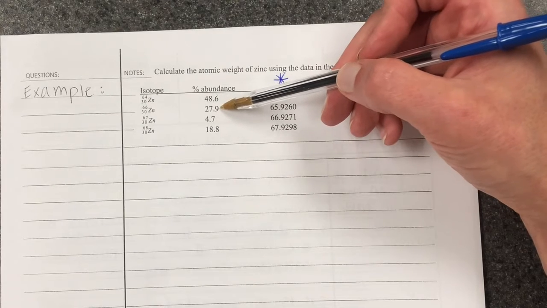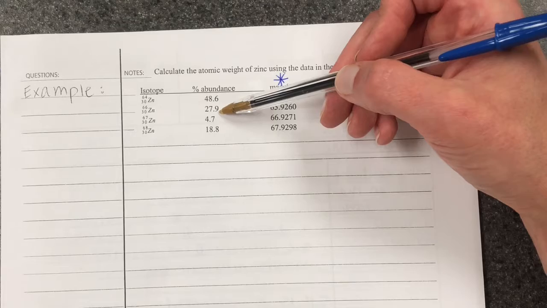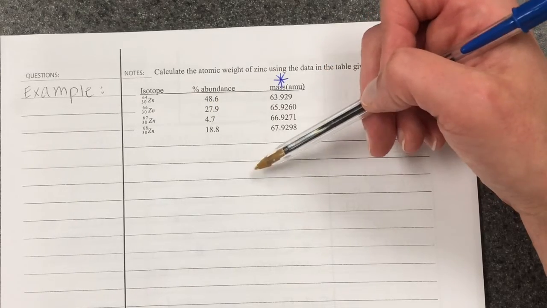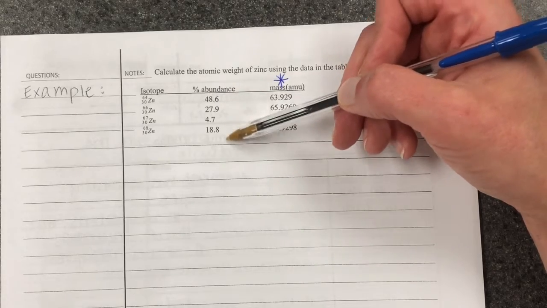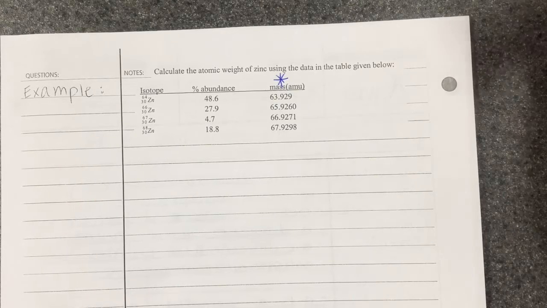Zinc with a mass close to 66 has a percent abundance of 27.9. So a little less than a third of it has a mass of 66. And so we can see that we have the 4 different isotopes here, and each of them accounts for a different percentage of the total zinc atoms in the sample.